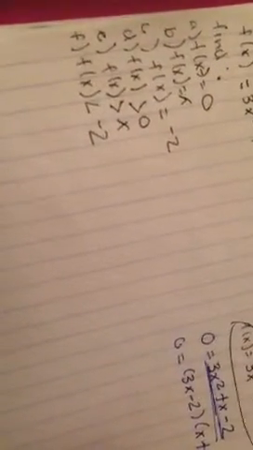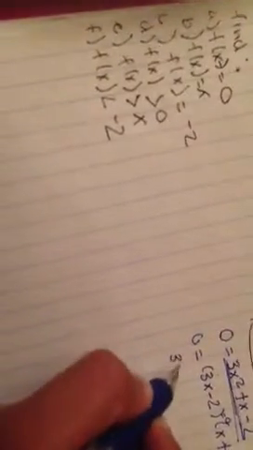You could make both of these factors equal to 0, which will give you 3x minus 2 is equal to 0 and x plus 1 is equal to 0. You move the 2 over here, so we'll have 3x is equal to positive 2. Divide by the 3 and you will get x is equal to 2 over 3. Same thing with this equation. Subtract 1 from both sides and you will get x is equal to negative 1. And that's your answer for letter A.